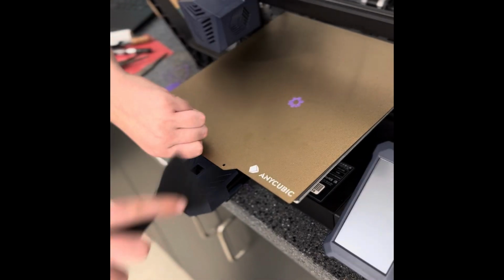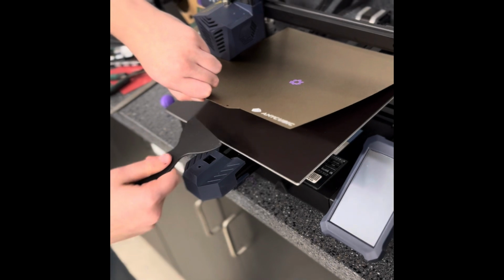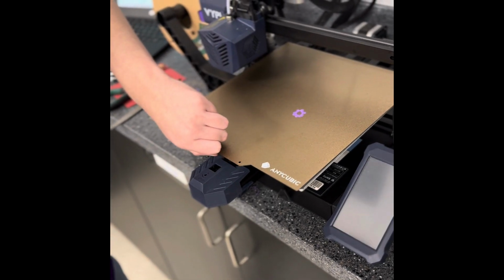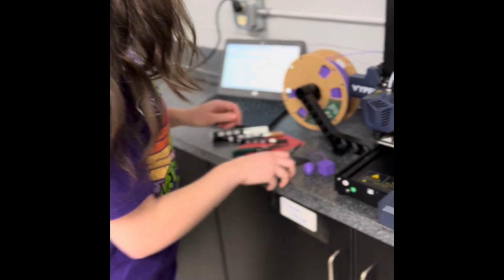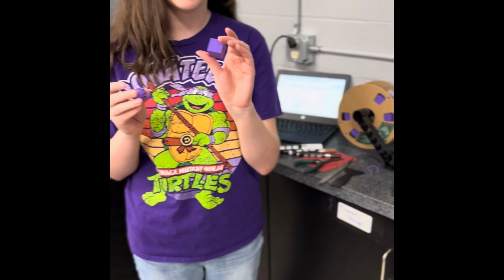That's really stuck. All right. Well, pretend like I got that off. But if you lift up this, it can also help bend those skirts and the project and pop it off. But then you have your cube and your sphere.